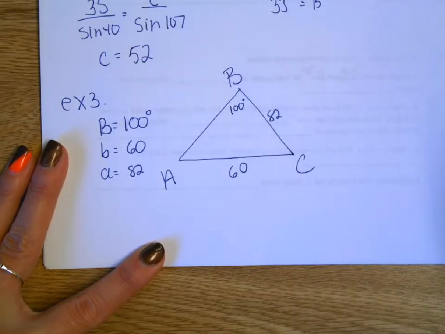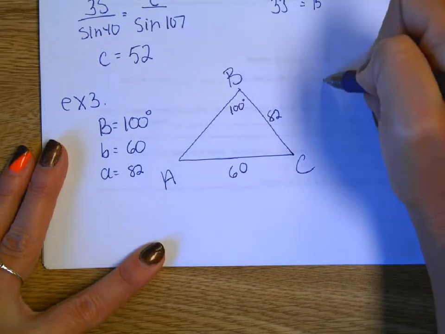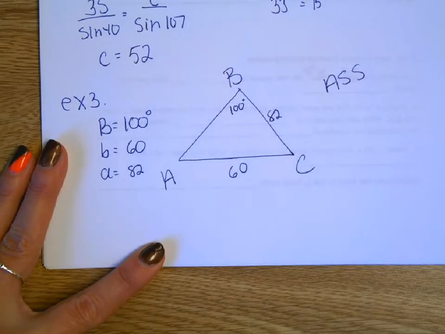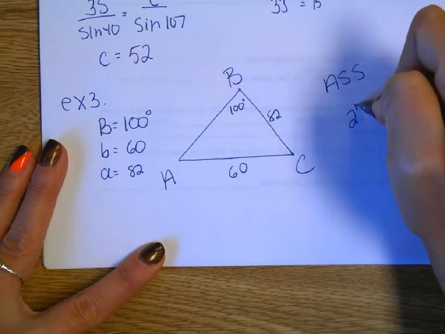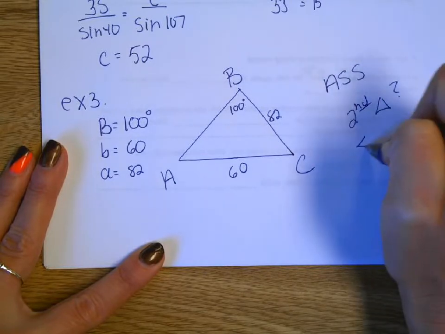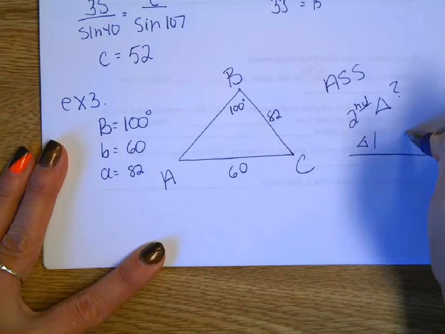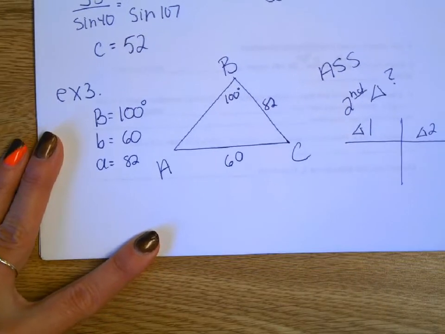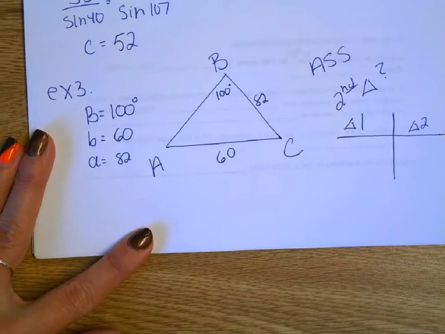Now recognize the position of the three parts. What position are they in? Angle, side, side again. That's a red flag that says there might be a second triangle. Triangle 1, triangle 2. Set up your table right off the bat so you don't forget. Even though I know this one's going to come out no triangle, you'll see what happens.